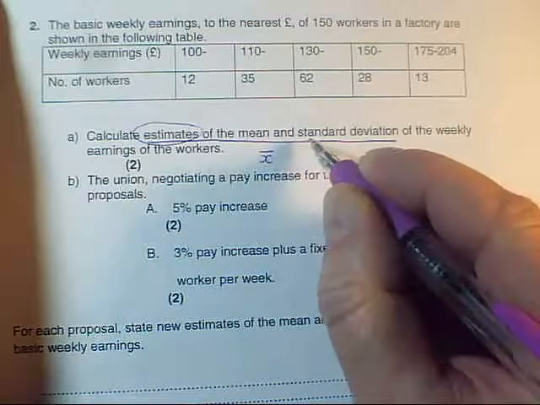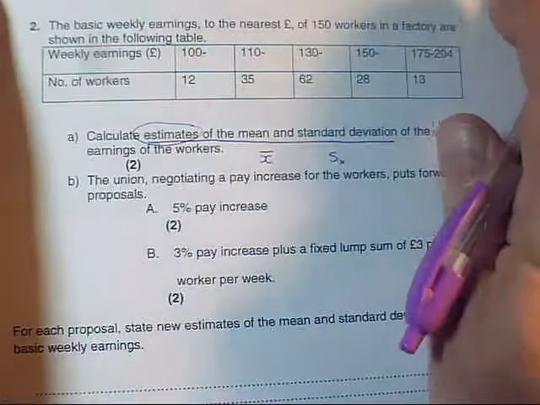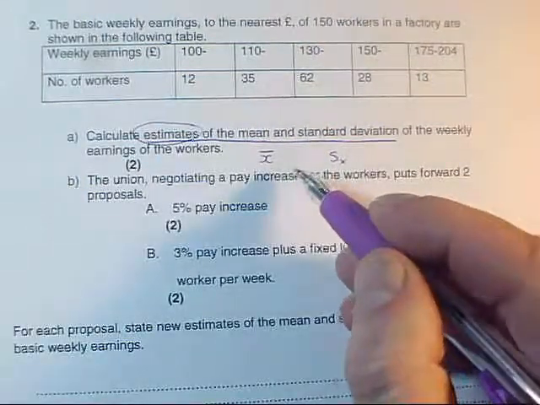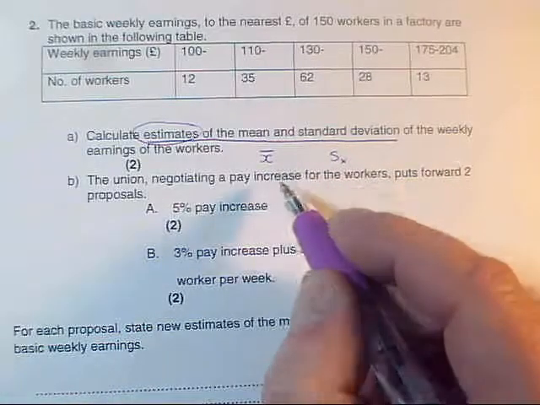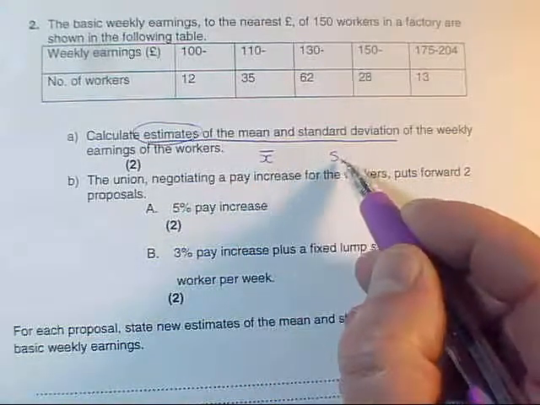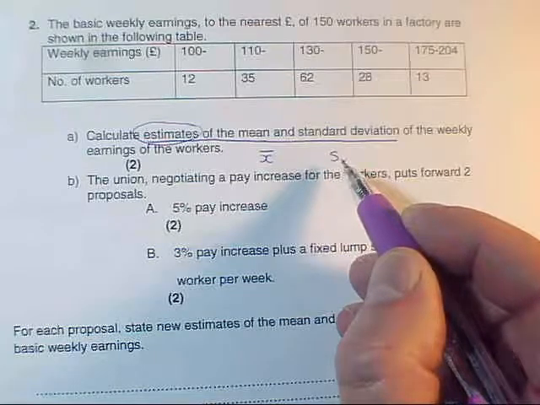Be really careful between standard deviation and variance. This is standard deviation. So X bar and SX you're going to get from your calculator, and then you're going to use X bar as an estimate of mu and SX as an estimate of sigma.